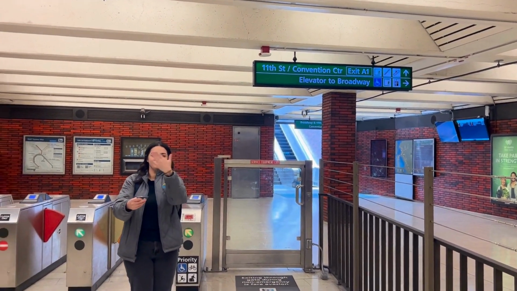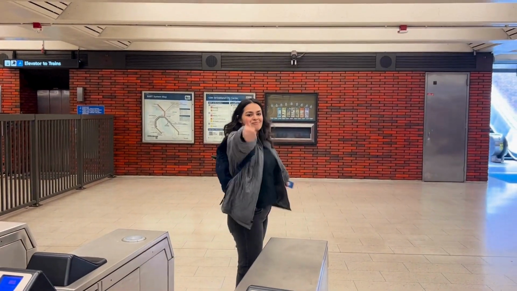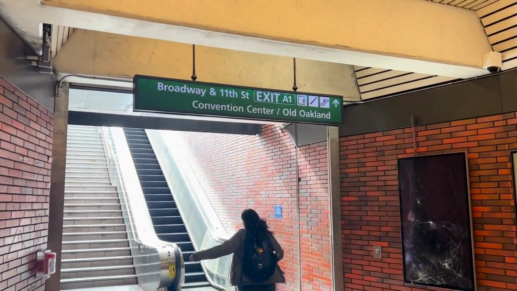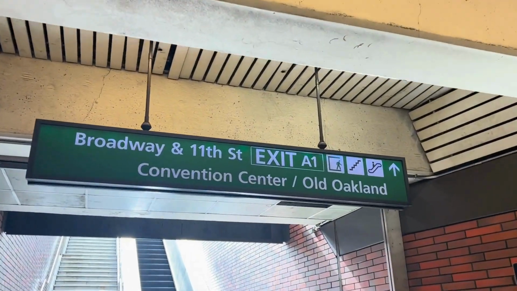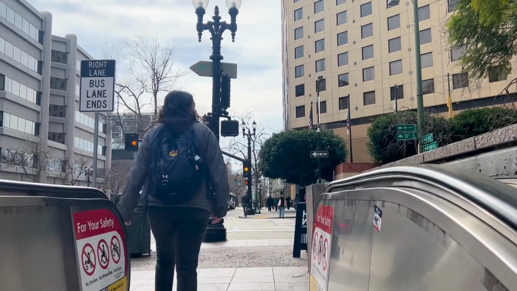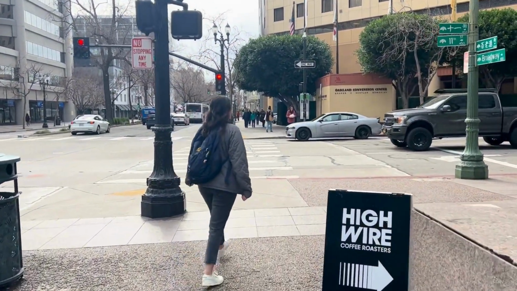So now that we found exit A1, we're going to take our Clipper card again, and just like we tapped in, we're going to tap out, and that will open the doors for us to exit. And because you took exit A1, all you have to do is take this lovely escalator up, and upon exiting the escalator, you are basically right across the street from the hotel.